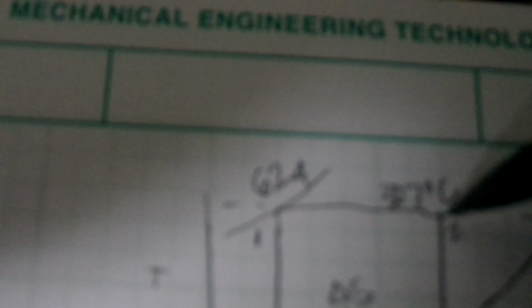Once we have measured that, we can find delta S. Starting off, we need to find the distance from point A to point 1, so S at A minus S at 1 is equal to, and that here is a constant temperature line, so it's an isothermal operation.